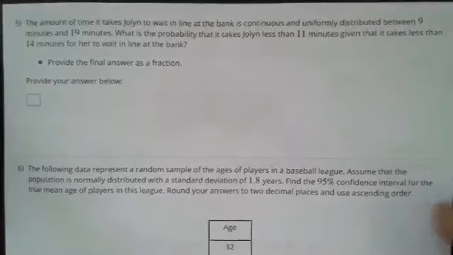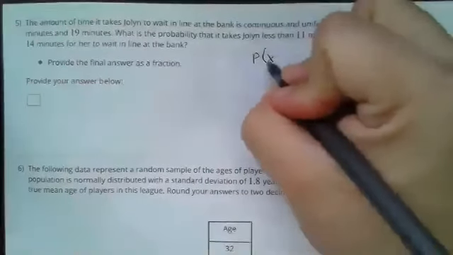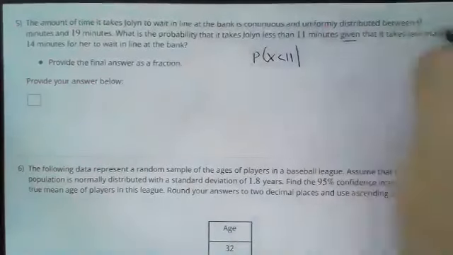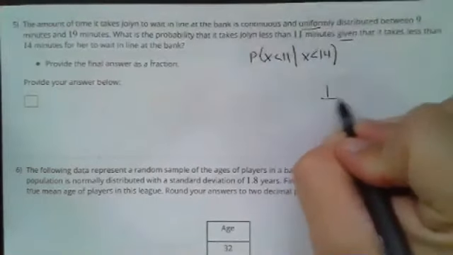Okay, 5. The amount of time it takes Jolene to wait at the bank is continuous and uniformly distributed between 9 minutes and 19. What's the probability that it takes Jolene less than 11 minutes given that it takes less than 14 minutes for her to wait in line at the bank? So it's a uniform distribution, so it's one of these deals. However, it's given that it takes less than 14, so meaning that it's going to stop at 14.